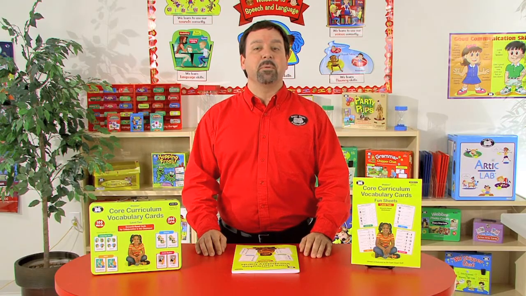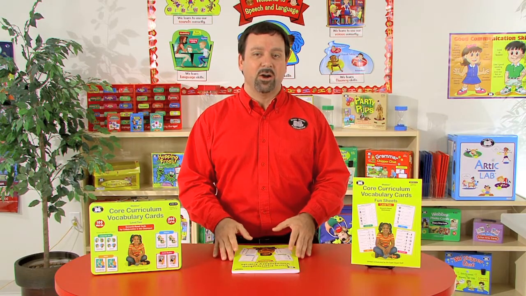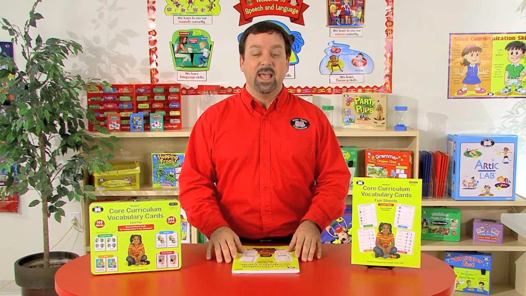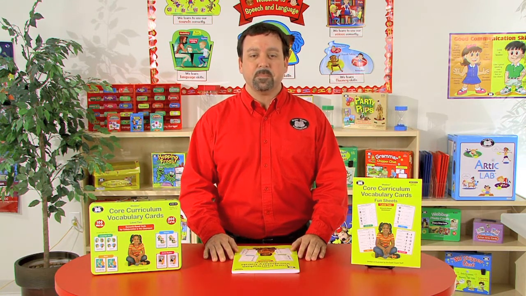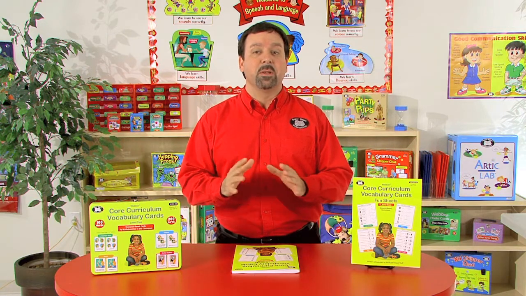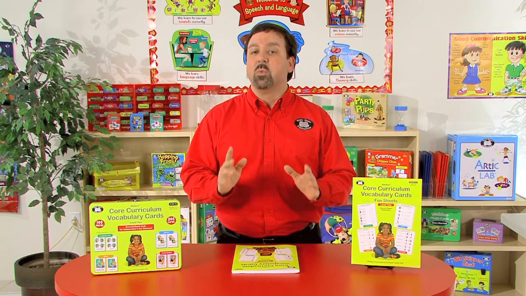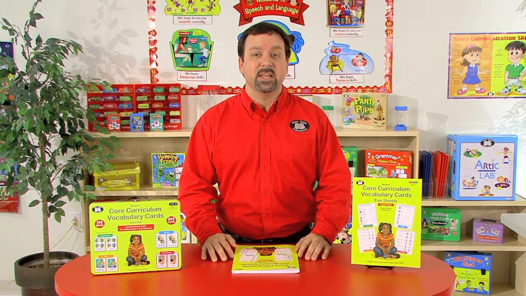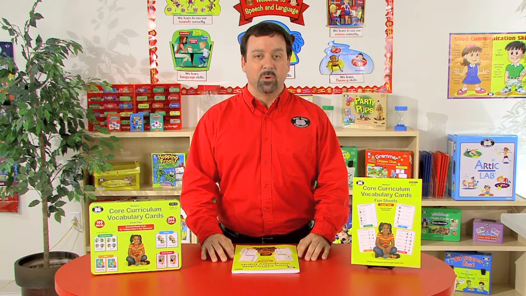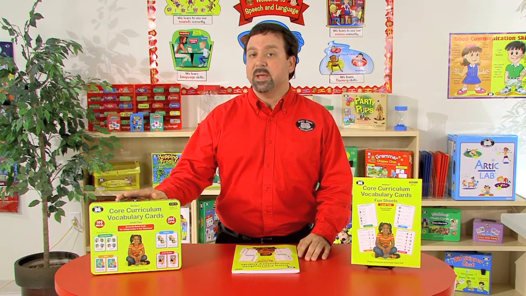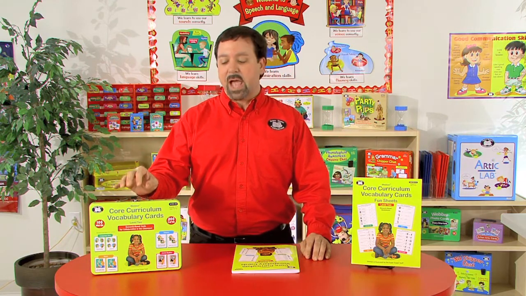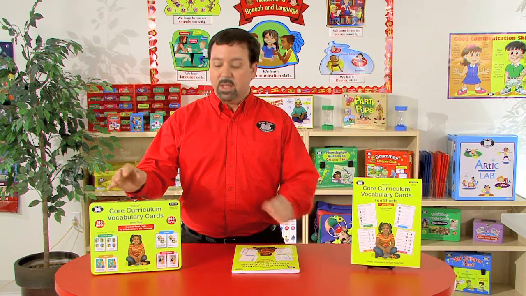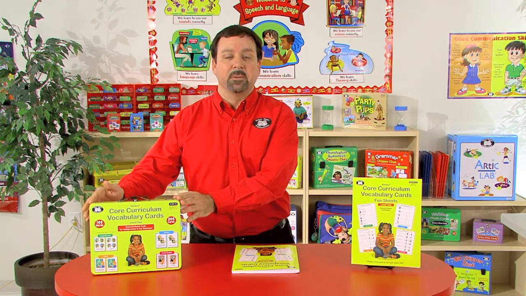And this is the Weber Core Curriculum Vocabulary Card Sponge Sheets Level 2. It's designed for children in grades 2 through 4th grade. Now this reproducible companion workbook contains 104 pages of activities to help teach and reinforce the 100 research-based vocabulary words that you'll find in the Weber Core Curriculum Vocabulary Cards Level 2. And this is the box that you see here with me.